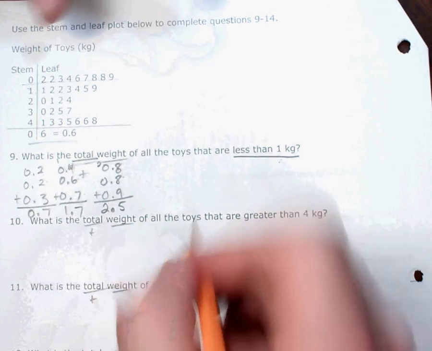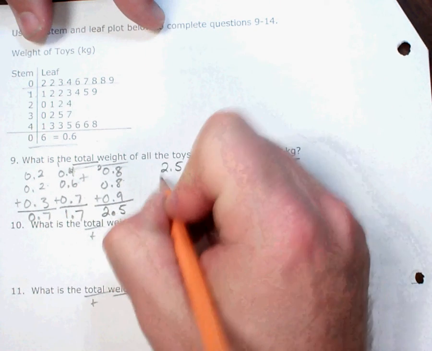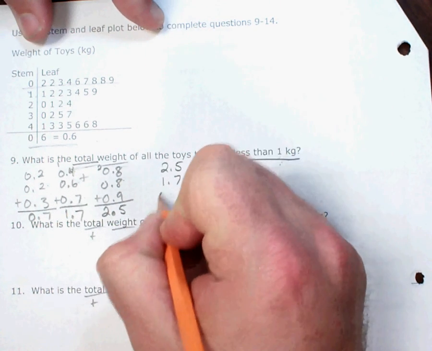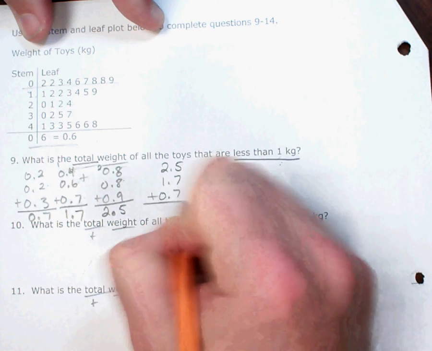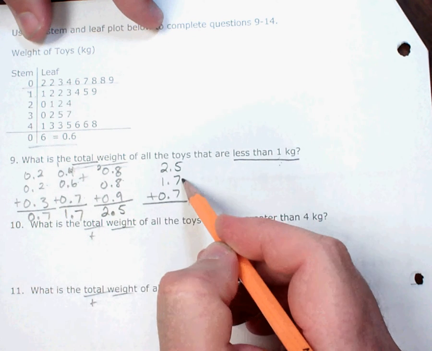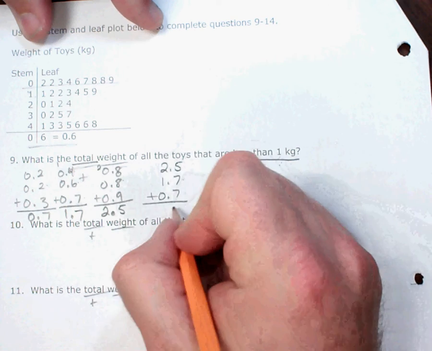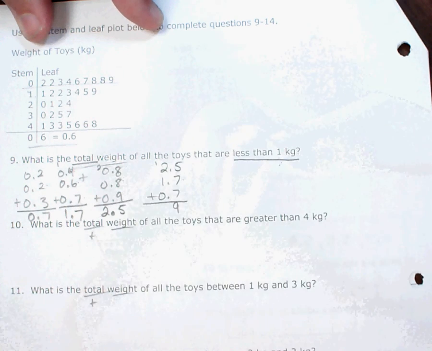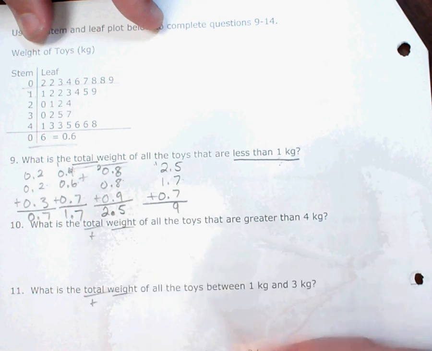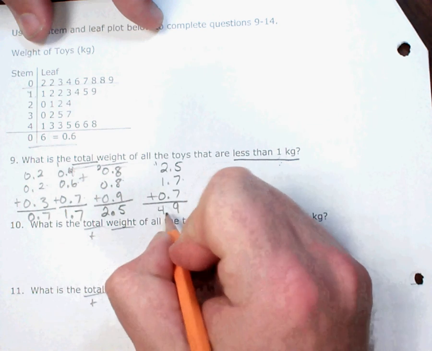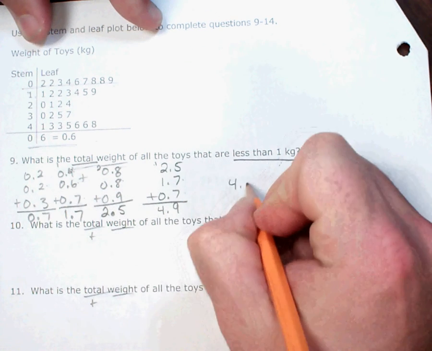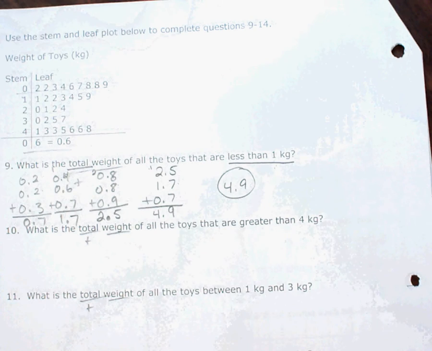Now I need to add these 3 up. So I've got 2.5, 1.7, and 0.7. All right, so 5 plus 7 gives me 12, plus 7 more gives me 19. Carry my 1. 1 plus 2 is 3, plus 1 more is 4. So my answer is 4.9.